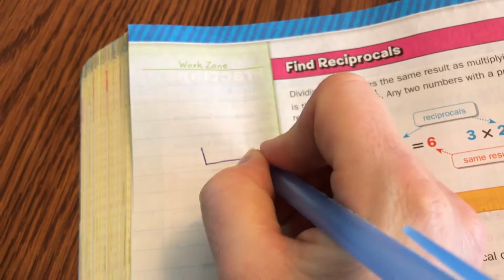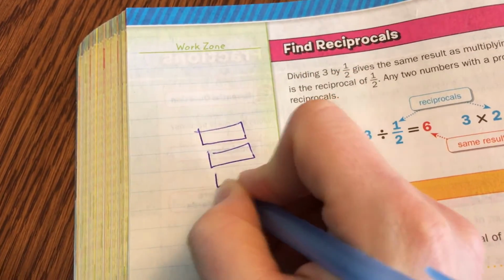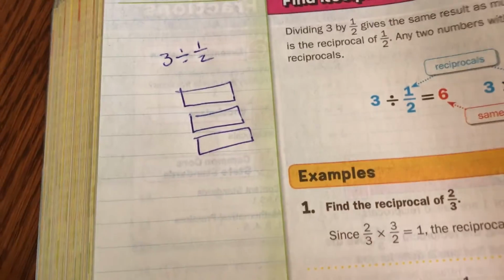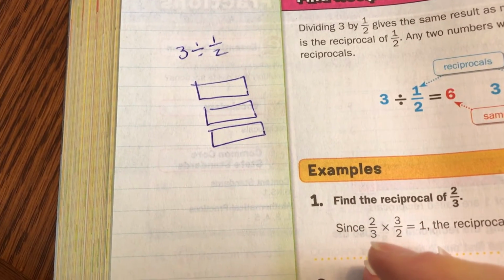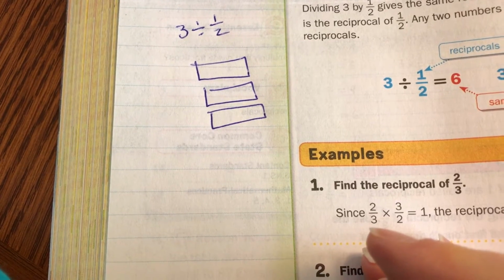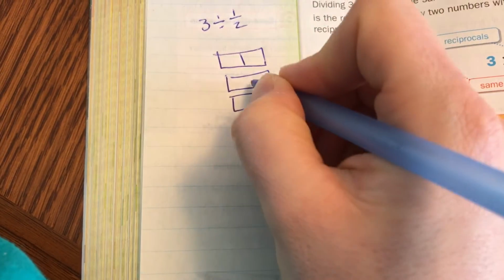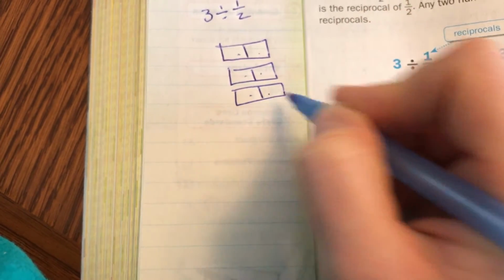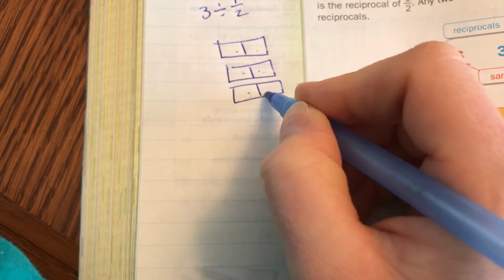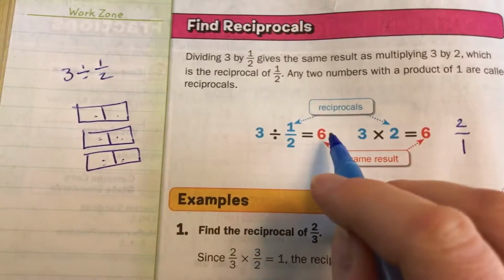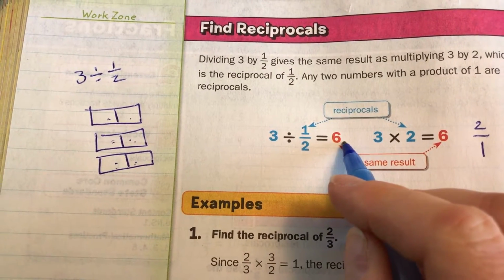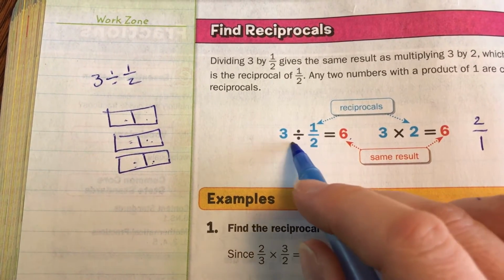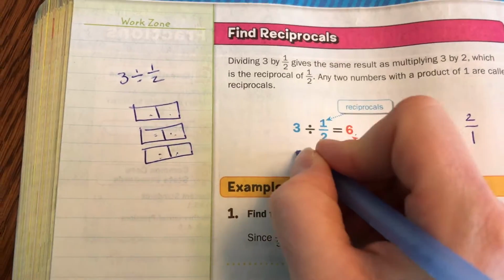If you have 3 wholes, so this is 3 divided by 1/2. You have 3 wholes and you divide it into half. Then how many parts do you have? 1, 2, 3, 4, 5, 6. There's 6. Now, a mathematician discovered, wow, 3 divided by 1/2 is 6.